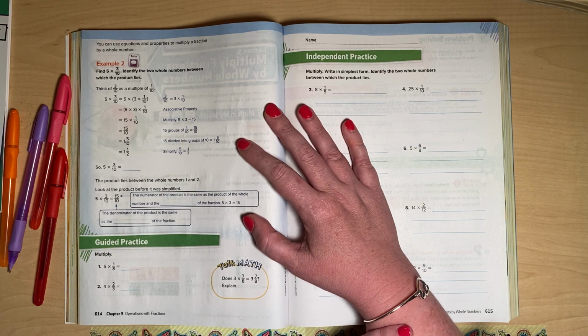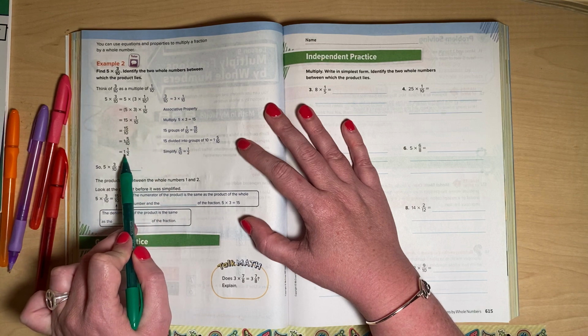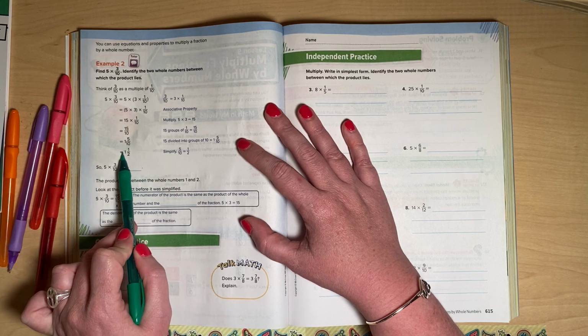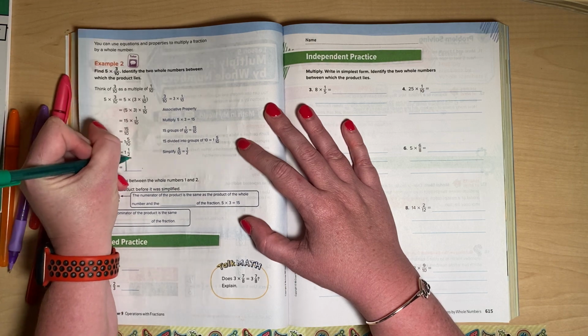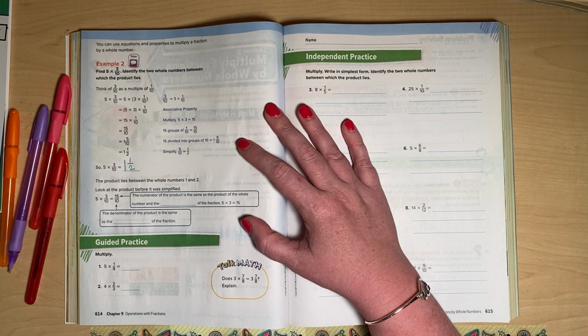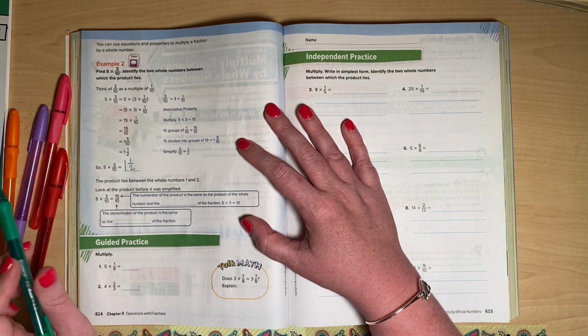You can't have that as your answer either because it's not the simplified answer. So 5/10 I know is equal to 1/2. So your final answer is 1 1/2. So 5 times 3/10 is 1 1/2. The product lies between the whole numbers of 1 and 2, because 1 1/2 is a little bit more than 1, but a little bit less than 2.